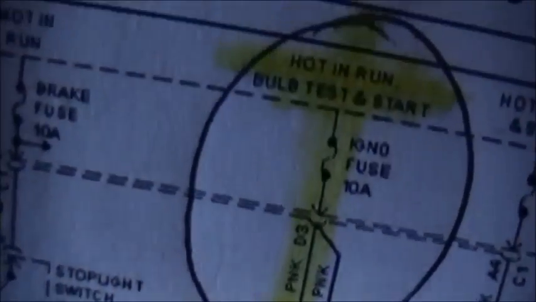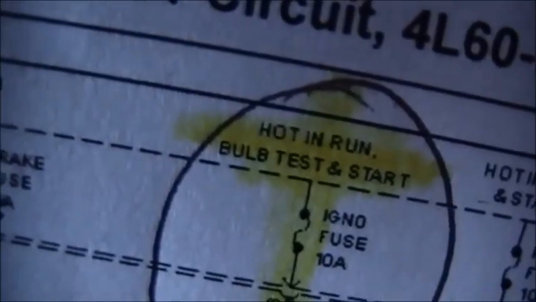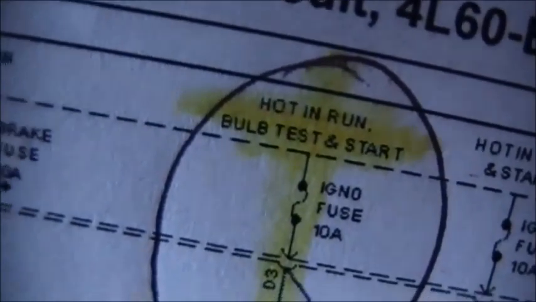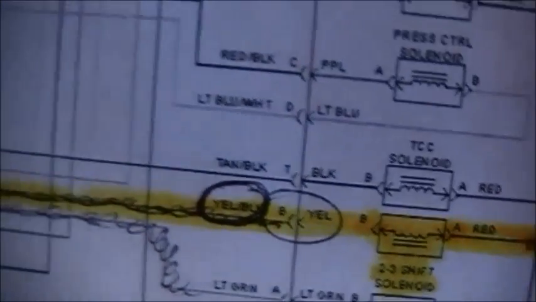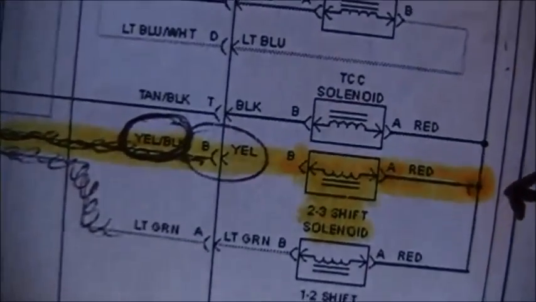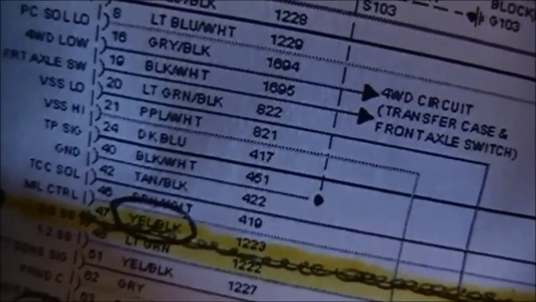If you trace it here, it goes all the way up to the ignition fuse here, 10 amp, and it's hot in run, and then start and bulb test. Well, that line feeds those 3 solenoids, but the TCC, the 2-3 shift and the 1-2 shift are controlled by the computer, by their ground wire.